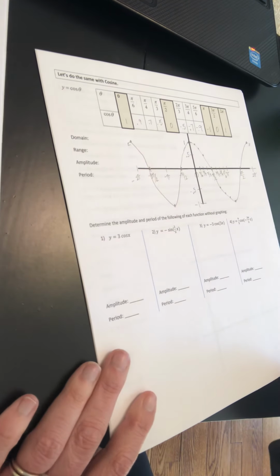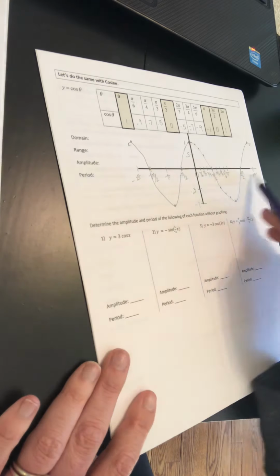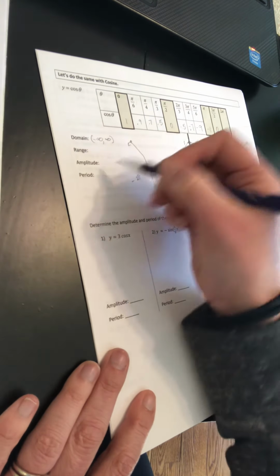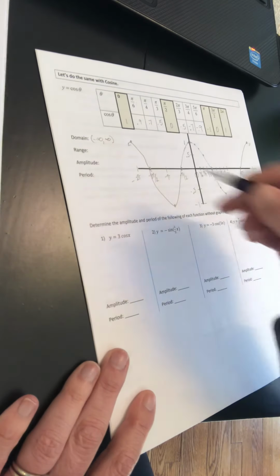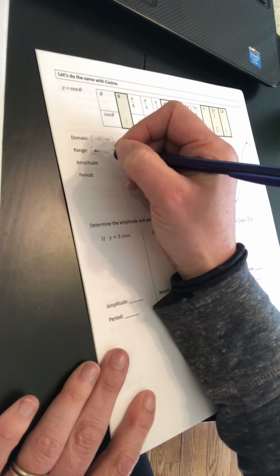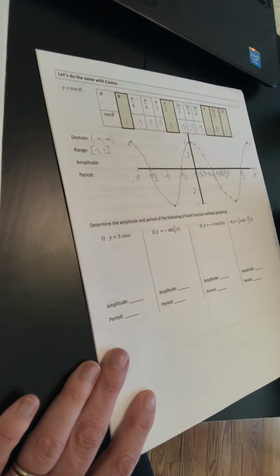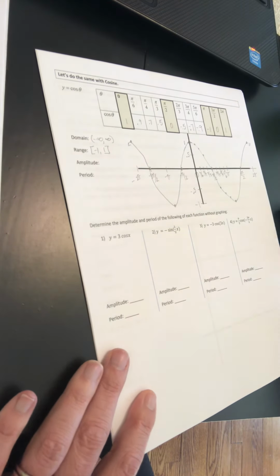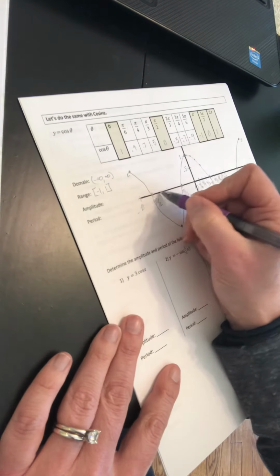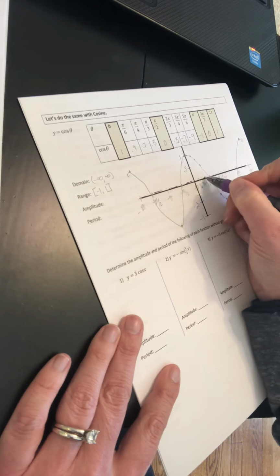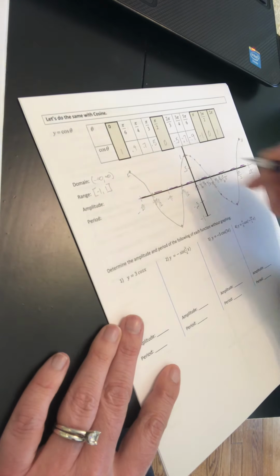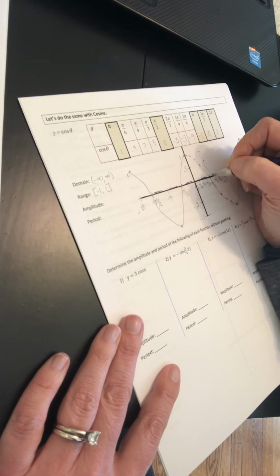Now, domain, range, same idea. We could continue graphing this. So this is negative infinity to infinity. My range is going to be, right, negative 1 to 1 inclusive, all right, because we actually hit those values. My amplitude, again, I have a midline right down the middle of this guy on the sinusoidal axes here. So my amplitude is still 1.